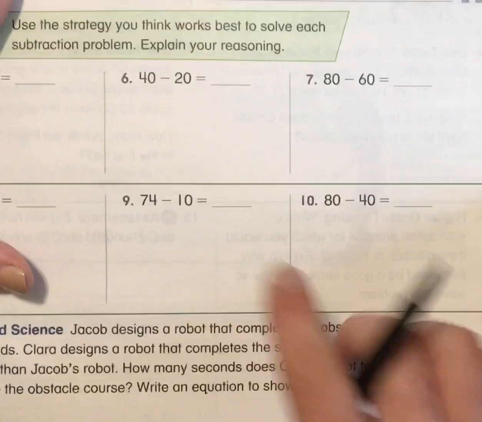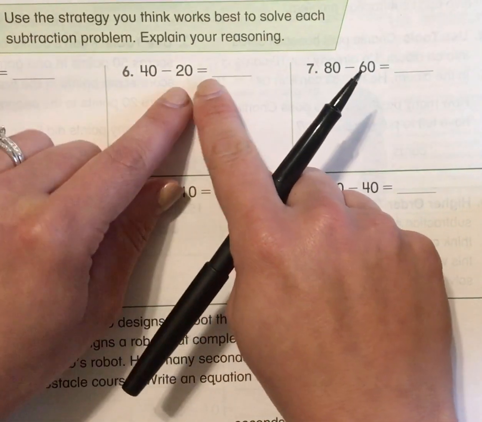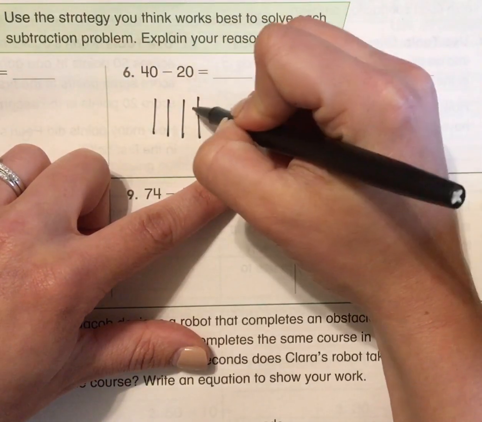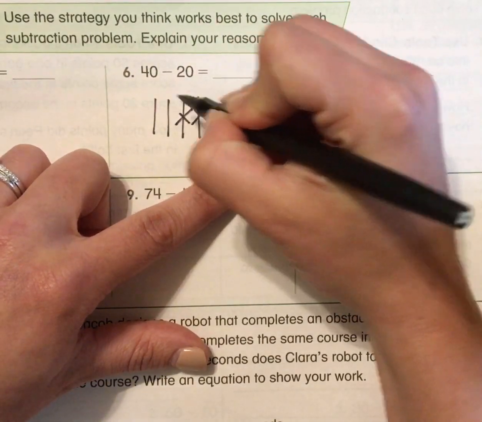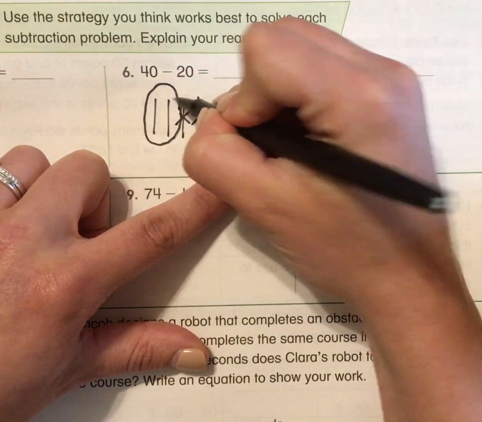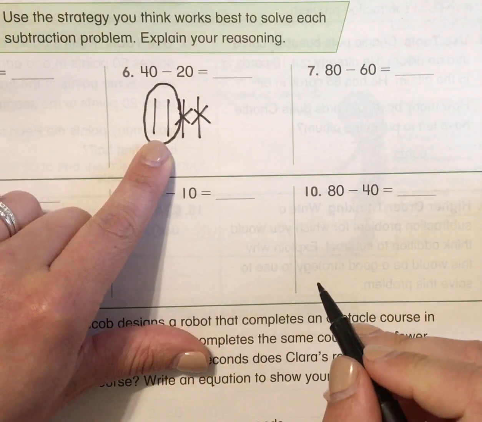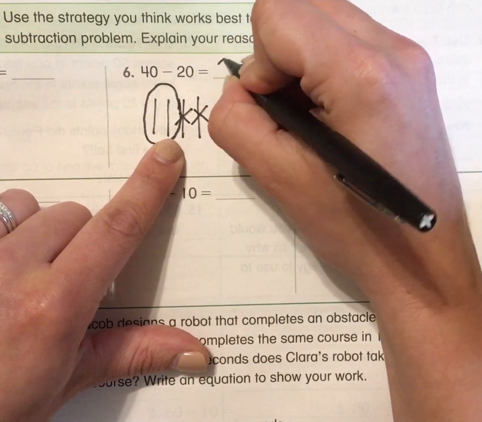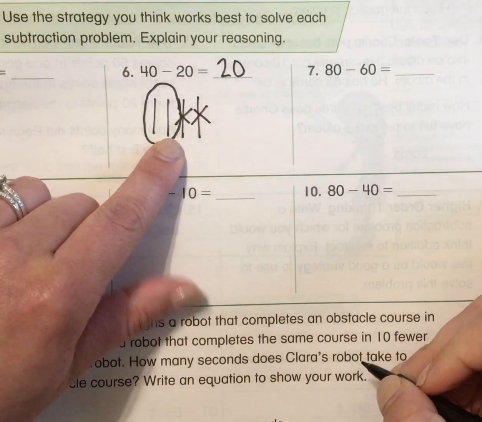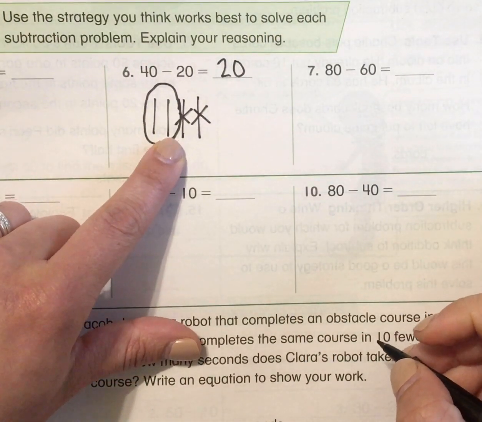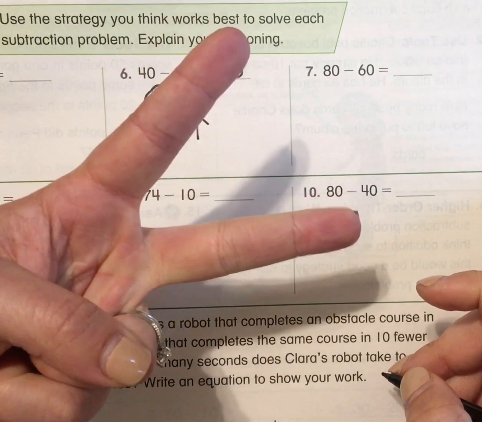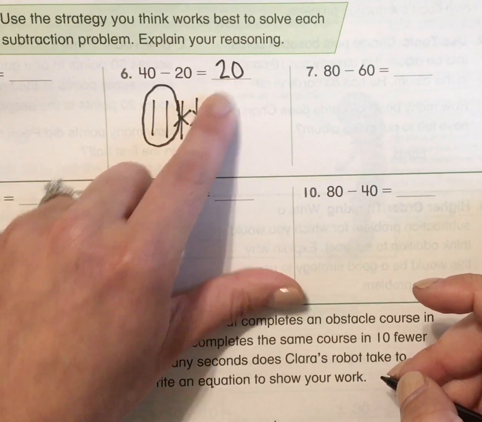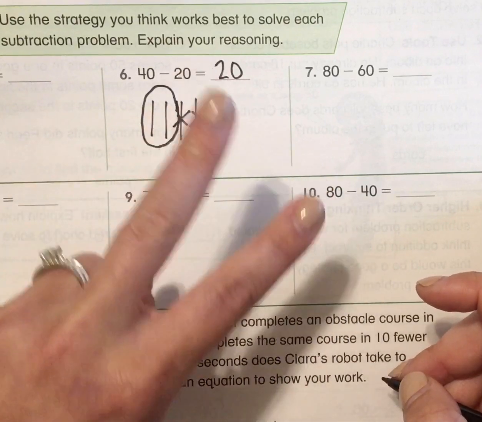Let's try 40 take away 20. 10, 20, 30, 40. Take away 10, 20. And I've got 2 left. That means I've got 2 tens. My answer must be 20. Another way is I could count up. 20, 30, 40. That's 2 tens again, same as 20. So I've checked my work 2 different ways.